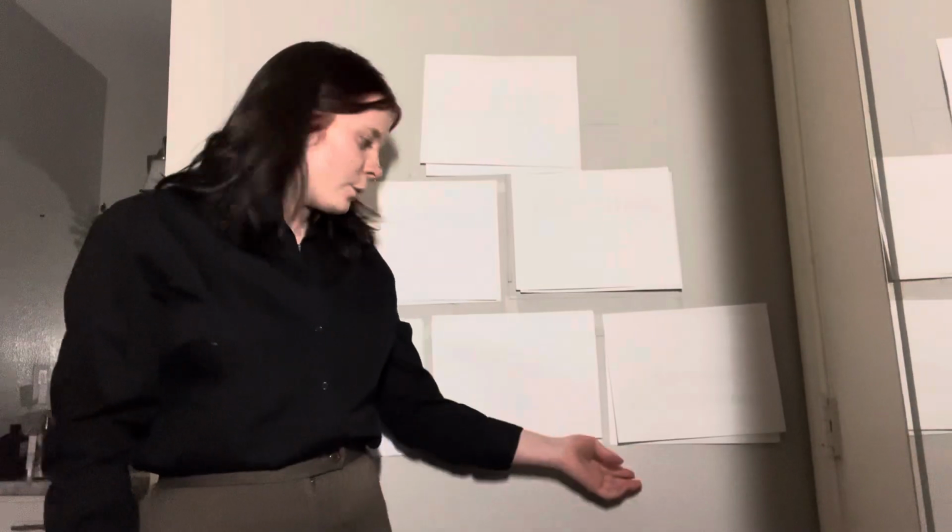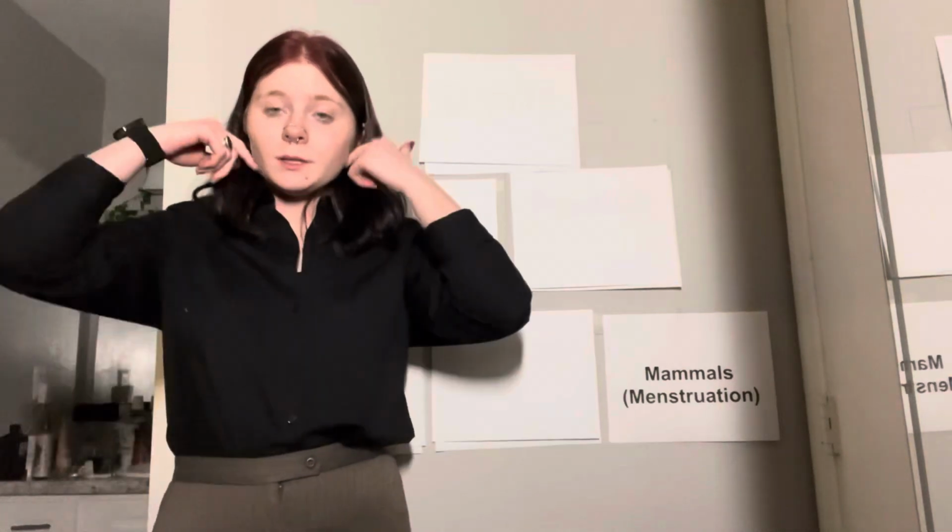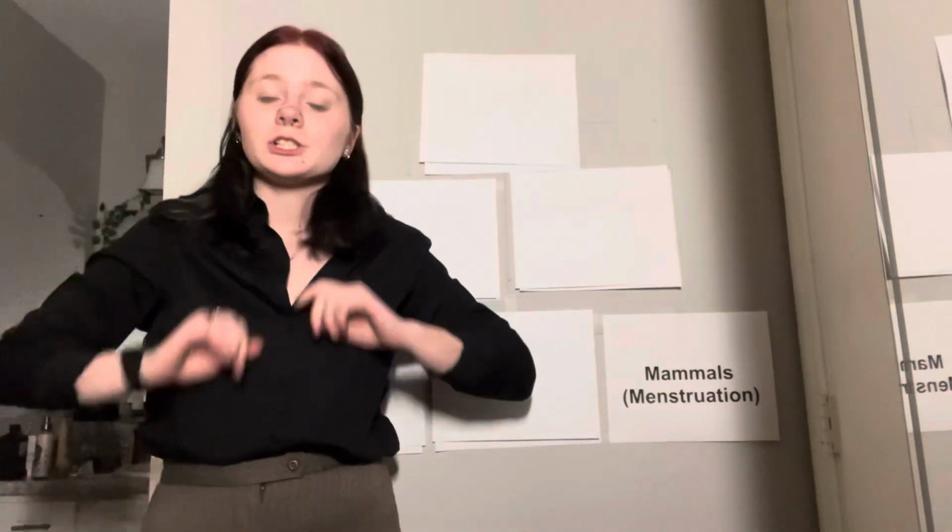On the bottom of our pyramid, mammals, specifically the menstrual cycle. I may be biased because this is what I experience, and I personally think it kind of sucks, but I also don't see the point in shedding our uterine lining.